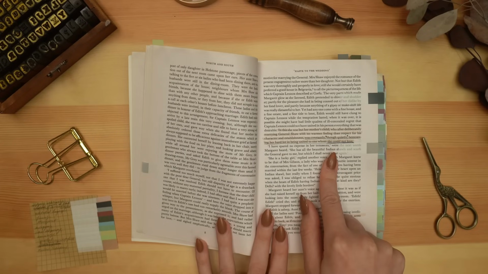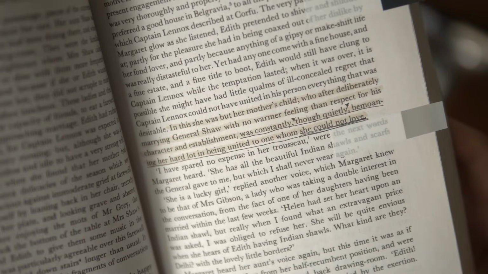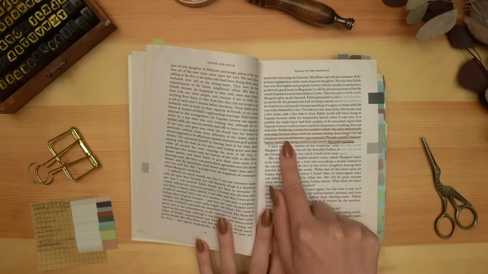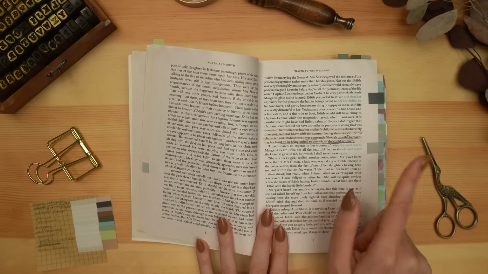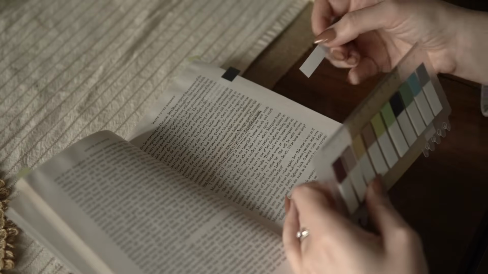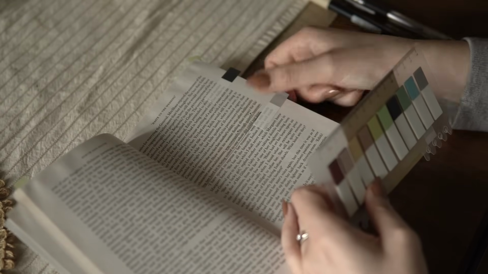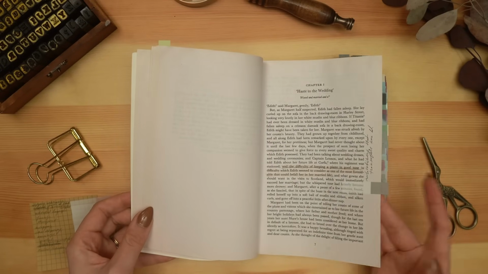This is just a joke about our main character's Aunt Shaw, who was constantly, though quietly, bemoaning her hard lot in being united to one whom she could not love. And there's just something very dry and funny to me about this description, about the way this was written. So I highlighted this section and then underlined and emphasized the parts of the sentence that I found funniest. And then I added a new tab color, this gray, for funny moments, which, as you can see, I eventually came back and swapped out this one that was light pink for Edith originally to being gray for funny.